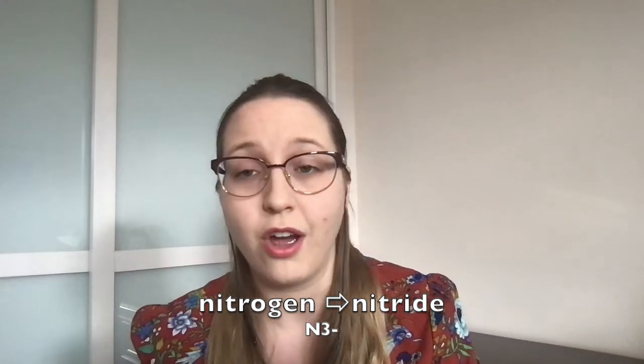Nitrogen turns into a nitride ion. Oxygen into an oxide ion. So you can have a look at your periodic table of ions and you can actually see those words written in there. You then just combine the two pieces together. Combine the metal name and then the anion with the ide at the end together. You leave one space in between, and you don't capitalize the second.